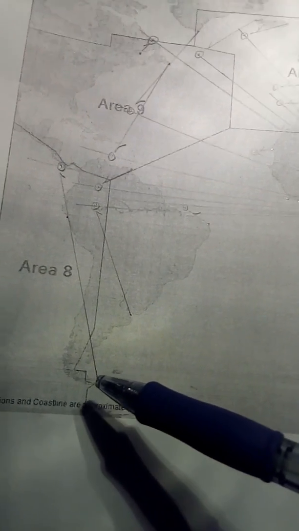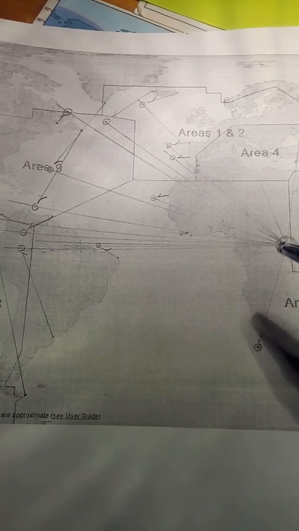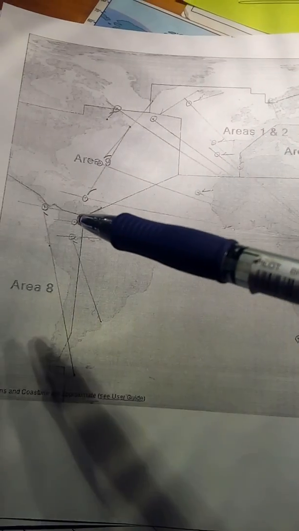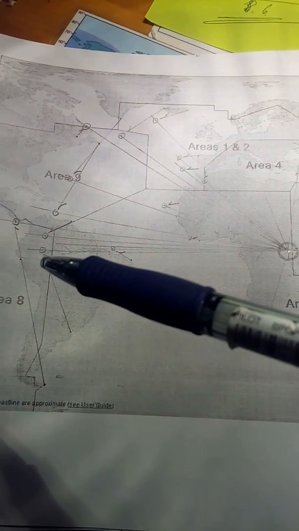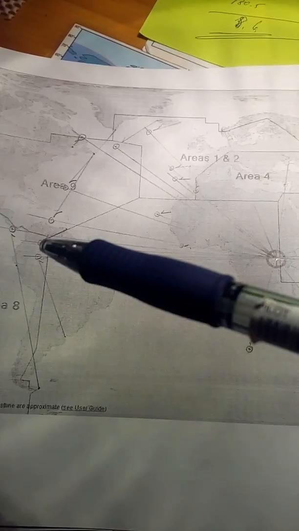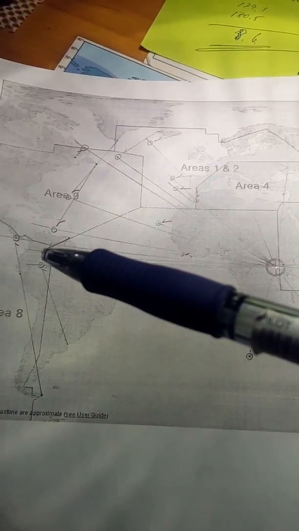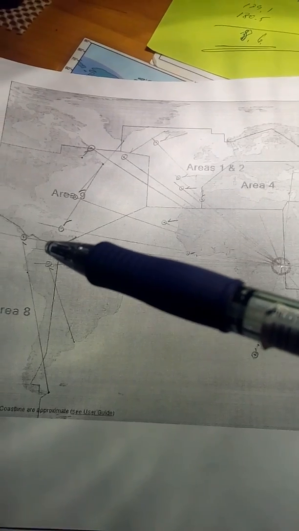This southern tip of South America moved over here. The azimuth is somewhere near 090, and this part of Buenos Aires here satisfies the bearings on this light list.